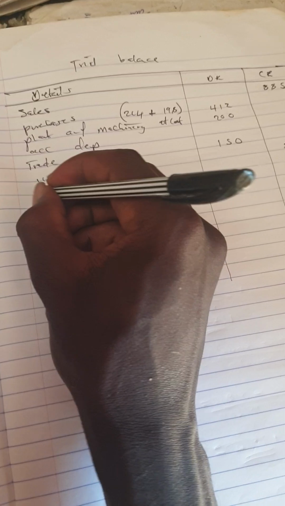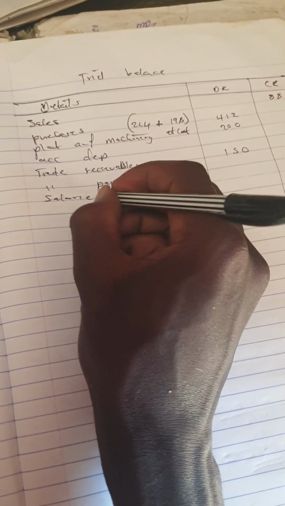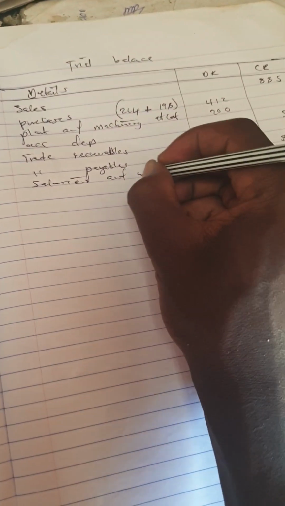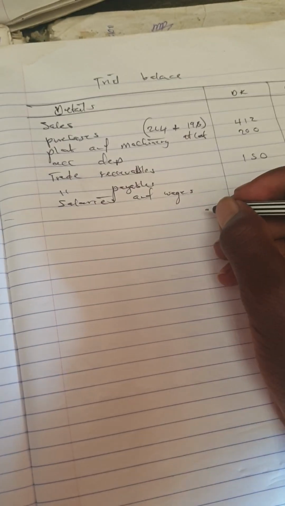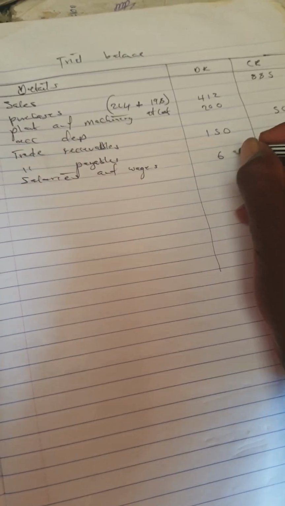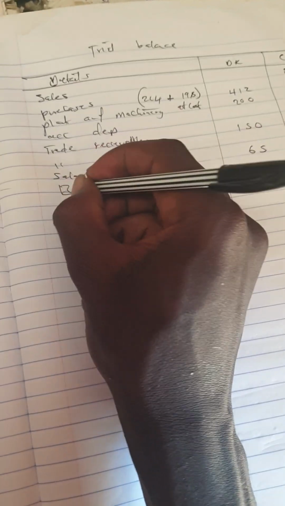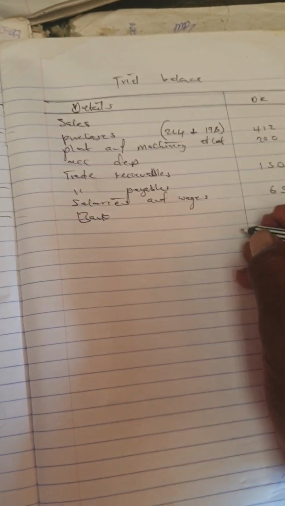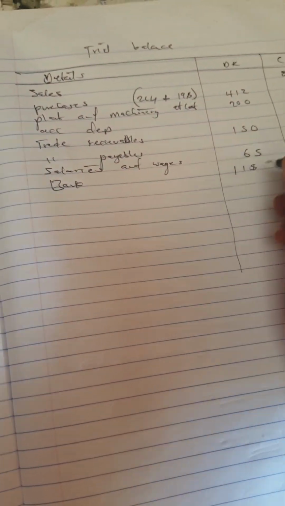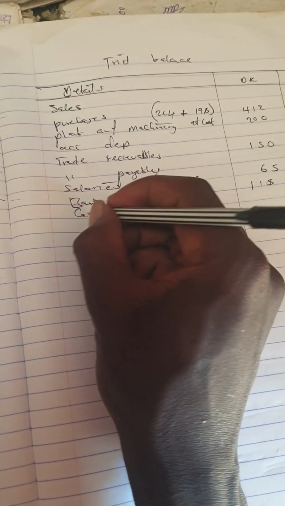Then salaries and wages, these are expenses which are found on the debit side. Salaries and wages 65. Bank 118. Cash 12.